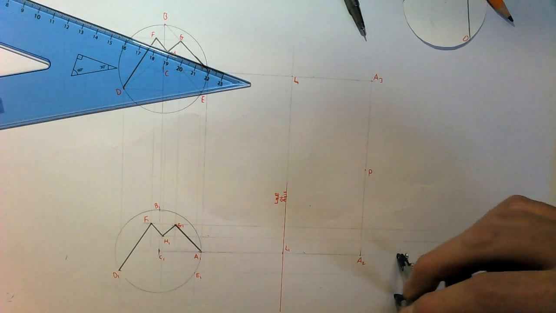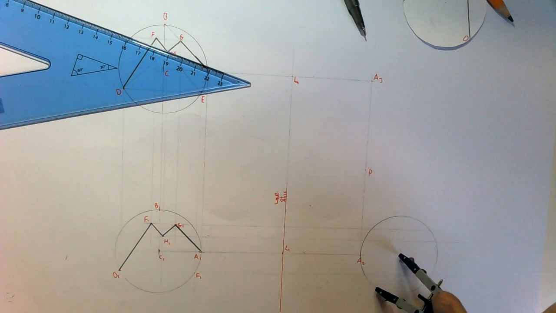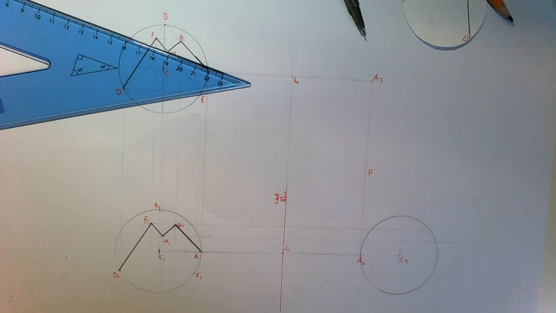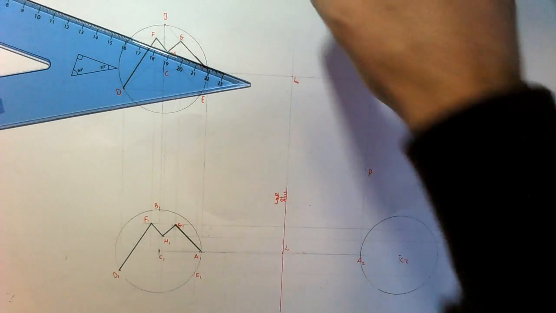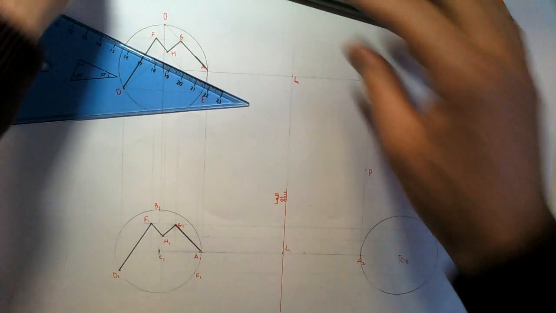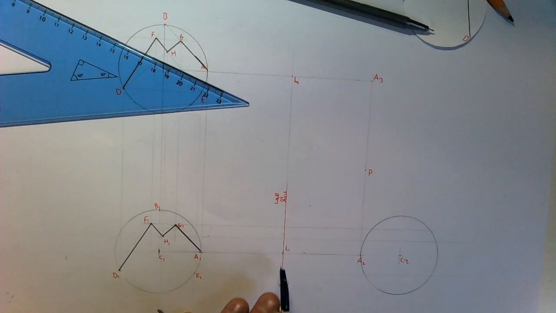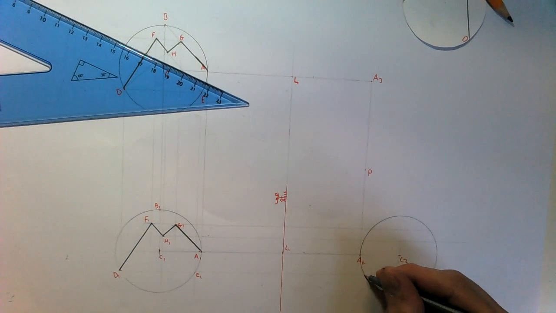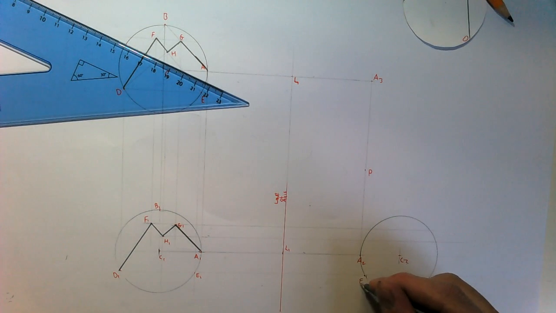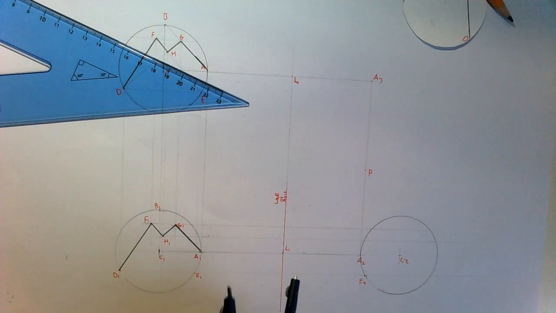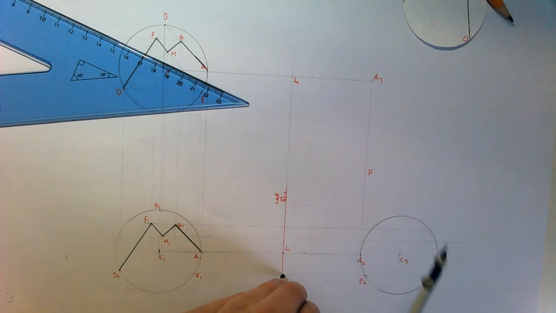C2 goes on to A2, okay, so we get the distances from E, and swing that, intersects there, yep. So this is now E2, and when that line comes straight across, we'll just double check now. Yeah, D2.